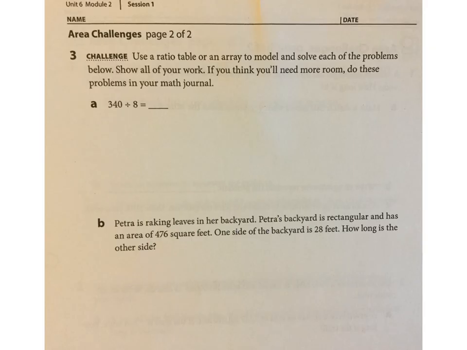On to the second page, number 3, the challenge. Use a ratio table or an array to model and solve each of the problems below. Show all of your work. If you think you'll need more room, do these problems in your math chart. Part A, 340 divided by 8. I'll use a ratio table for this.